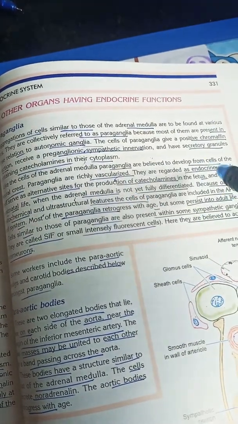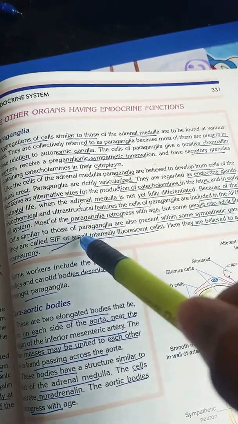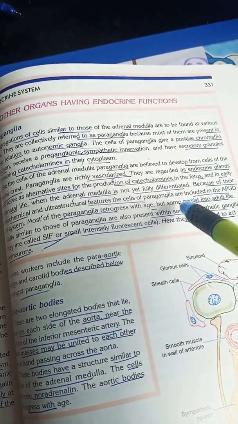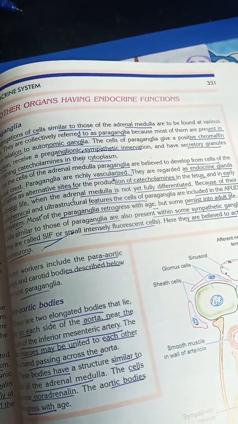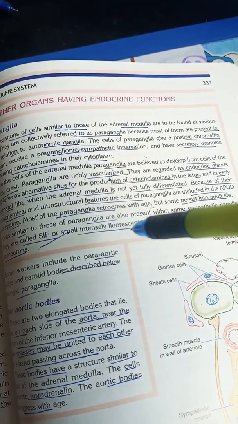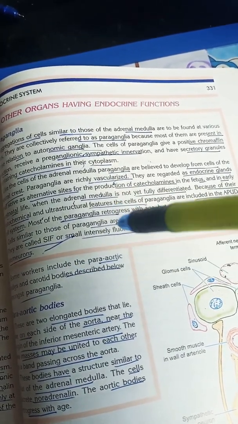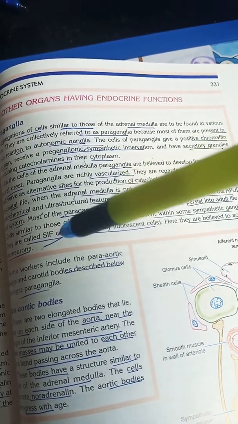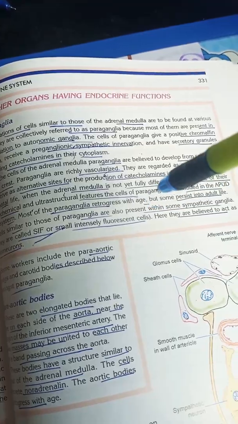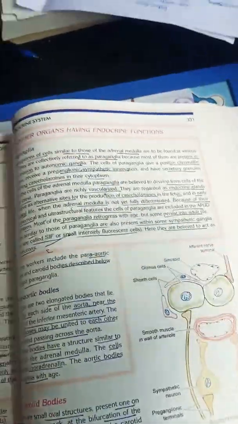The adrenal medulla is not yet fully differentiated, as seen from its histochemical and ultrastructural features. Cells of paraganglia are also included under the APUD system. What is this APUD system? We are going to see it further on. Most of the paraganglia retrogress with age but some persist into adult life. Cells similar to those of paraganglia are also present in some sympathetic ganglia and are called SIF, or small intensely fluorescent cells, and they are believed to act as interneurons.